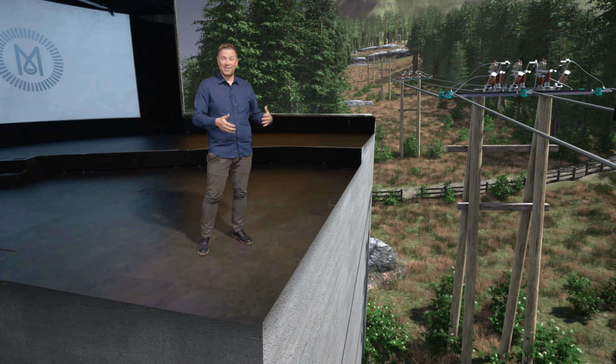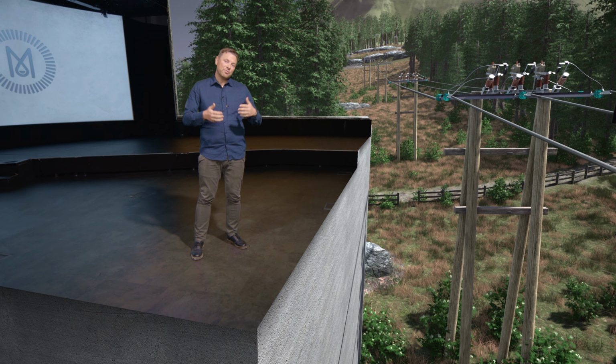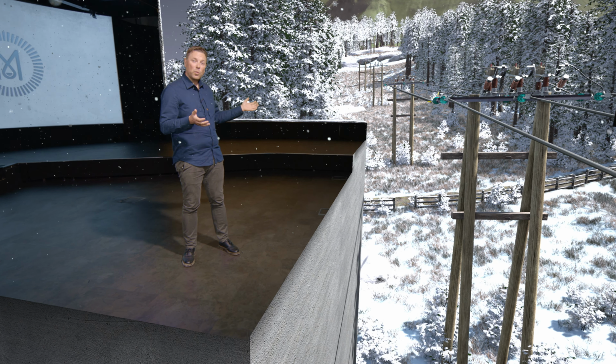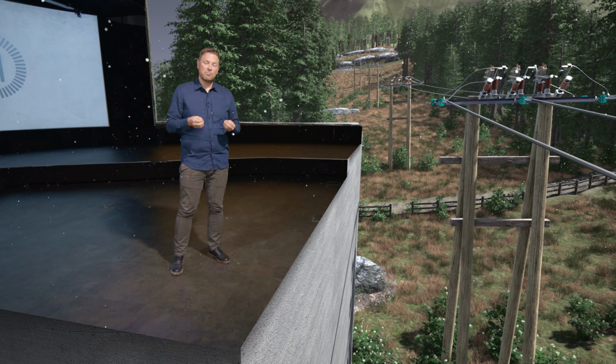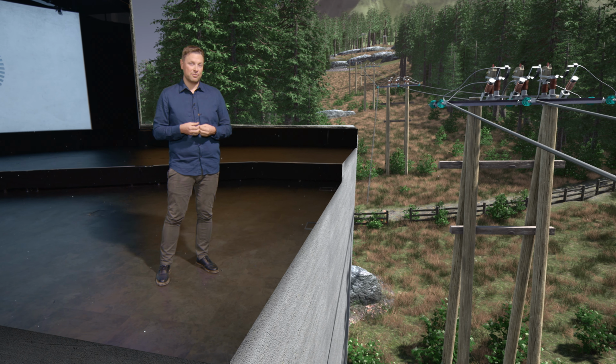Here I stand inside a real-time simulator. If we want to simulate winter, we can do that. We can also simulate more complex scenarios if needed.